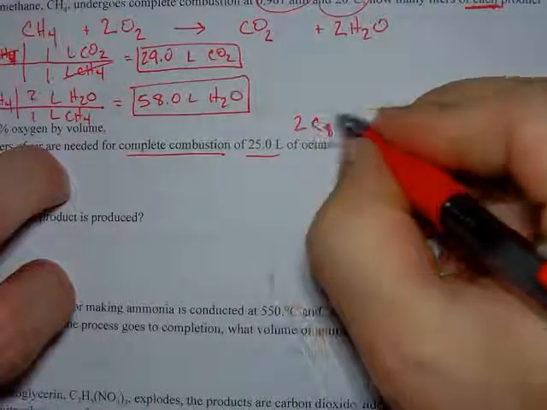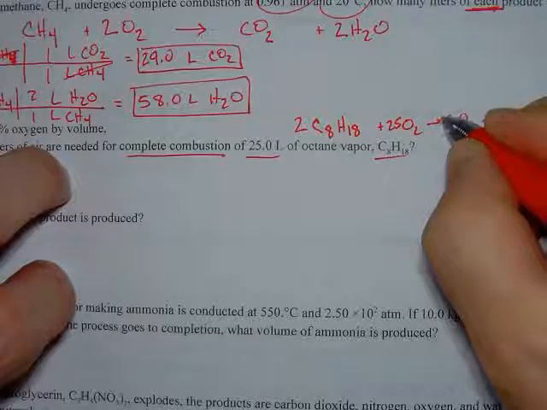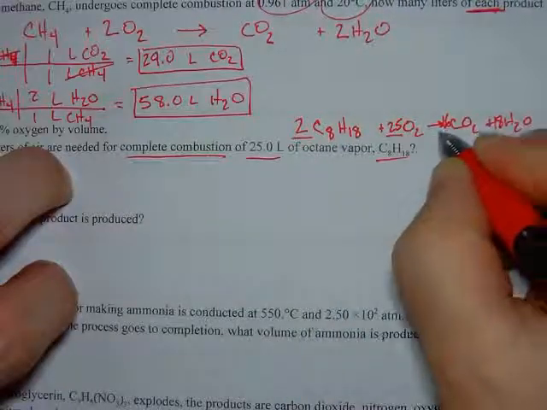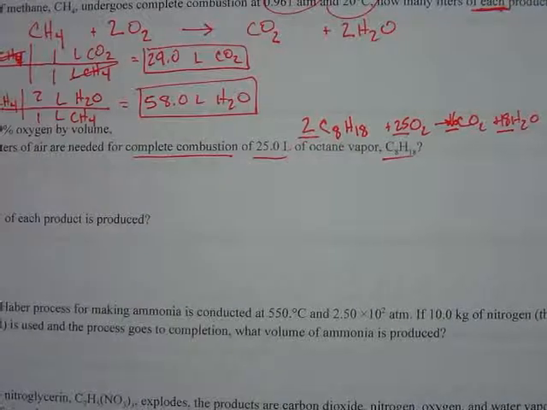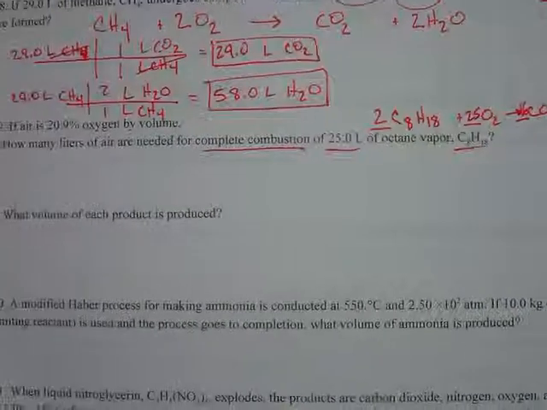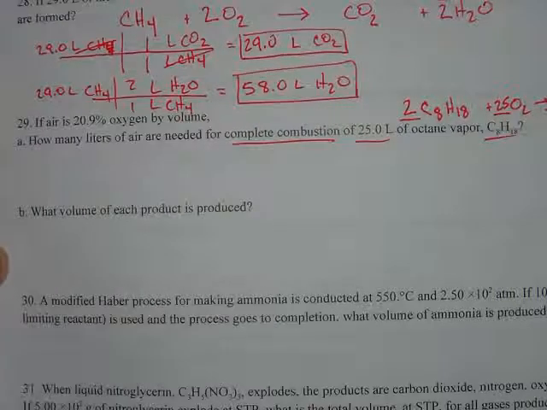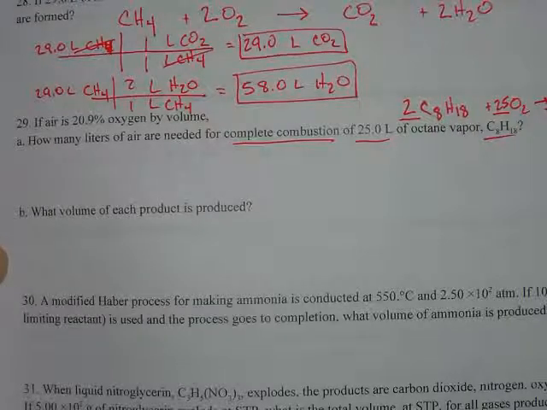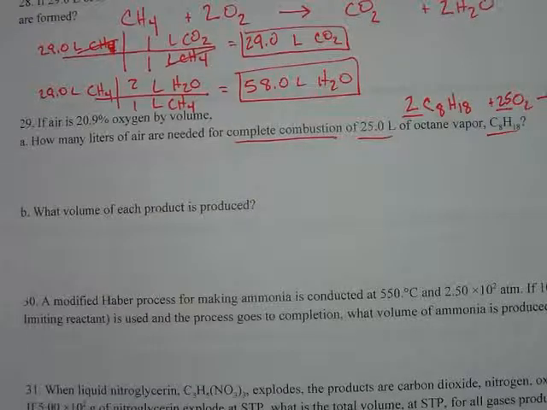Now, spoiler alert, the coefficients end up being 2, 25, 16, and 18. Okay, I'll save you a little bit of time by just burying the lead right there. So we have our balanced chemical equation. Now, if that takes you 5 minutes, spend 5 minutes on it, right? You have to have the correct balanced chemical equation or you cannot proceed on these stoichiometry problems.